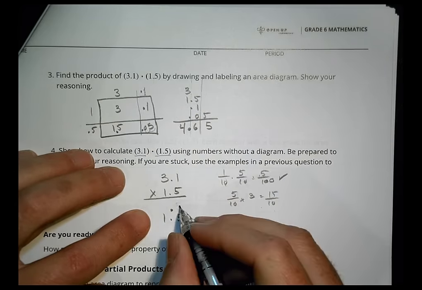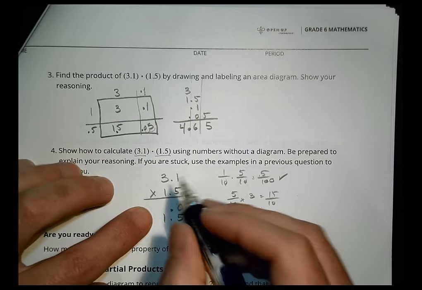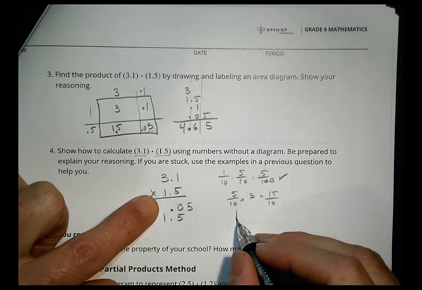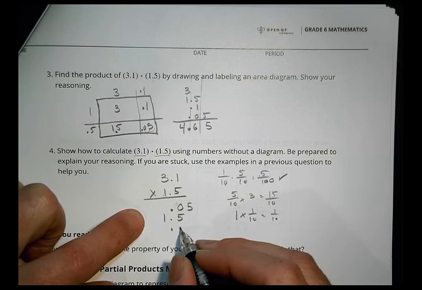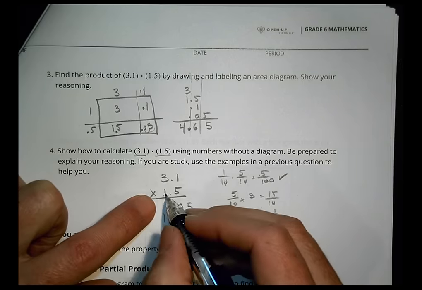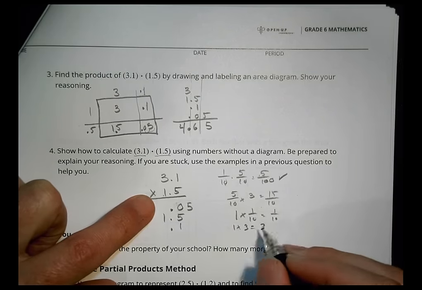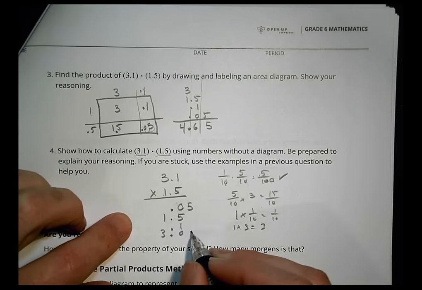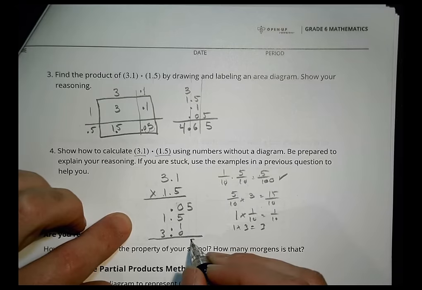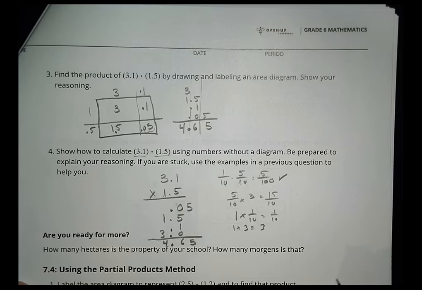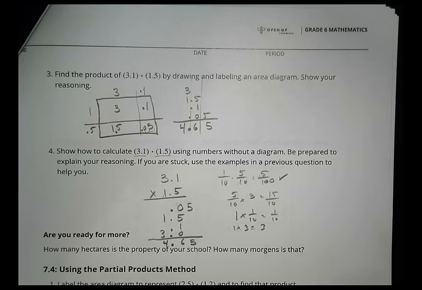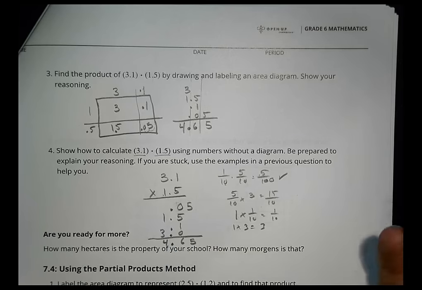Fix that. 0.05. Now this is 1 times 1/10, which equals 1/10. That would be 1/10, like so. And this is 1 times 3, which simply equals 3. So now we add these up. We have a 5 here, we have a 6 here, our decimal, and 4.65. And so that works out great. Okay? Again, this is using partial products. Long division is something you might have learned before, and we'll get that in a couple lessons, but this is using partial products here.